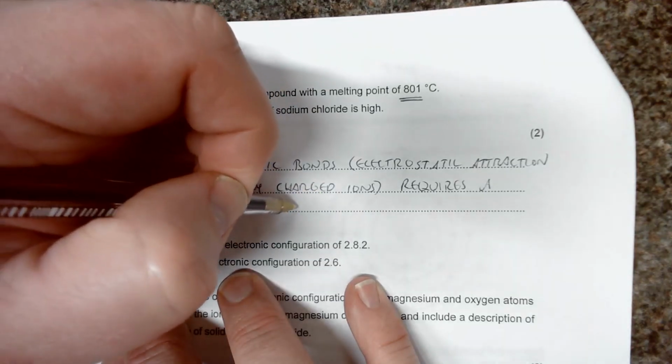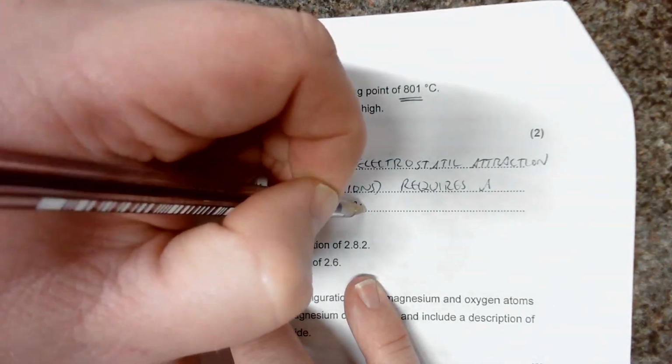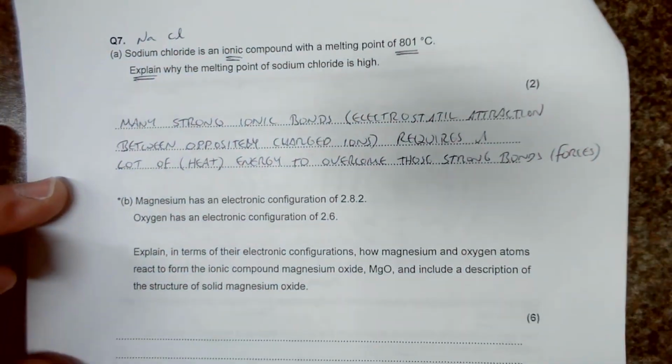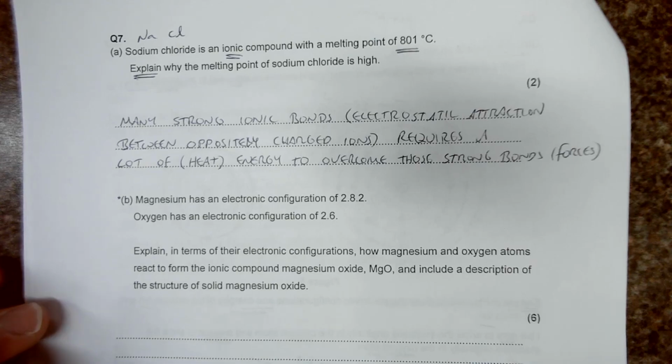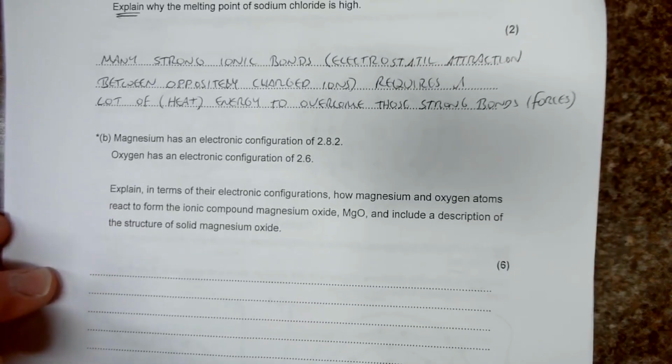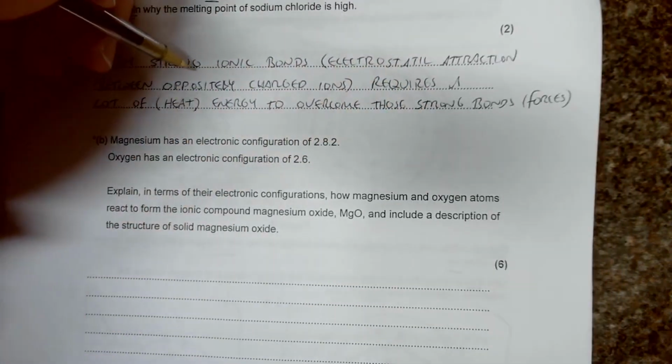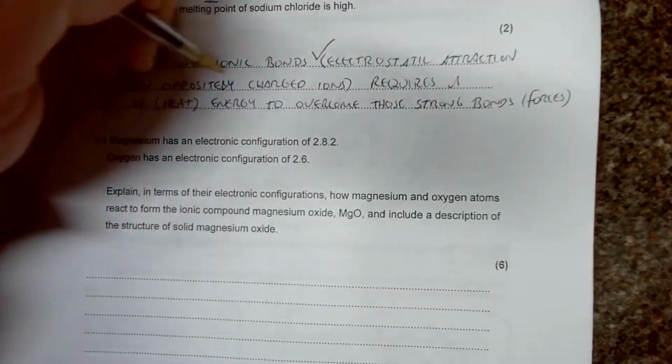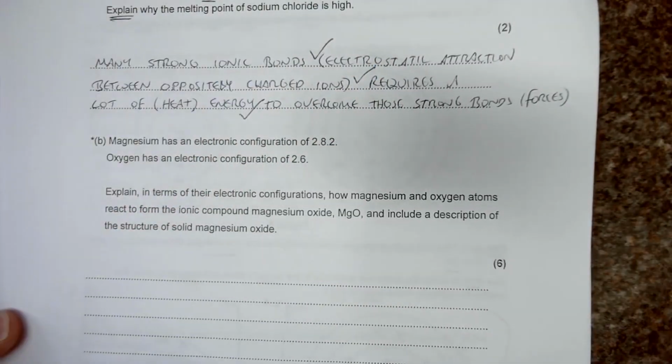That's the answer. If you said intermolecular, it's wrong, and you automatically scored 0, because if you say molecular, you're talking about simple covalent, and you automatically forfeited your mark. It's such a shame, even if you got one of the points correct. I know, cruel, but that's what they did. So electrostatic attraction between oppositely charged ions requires a lot of energy to overcome those strong forces.